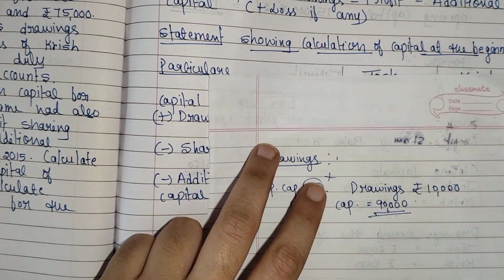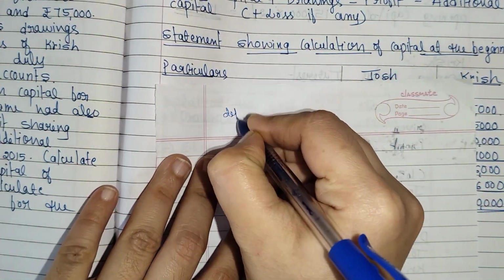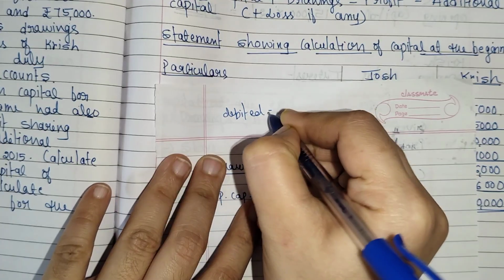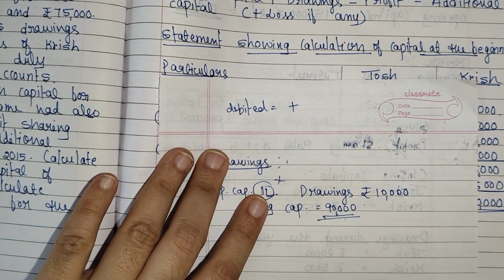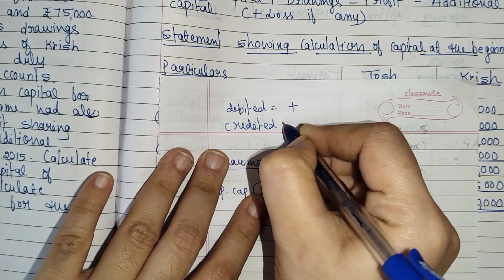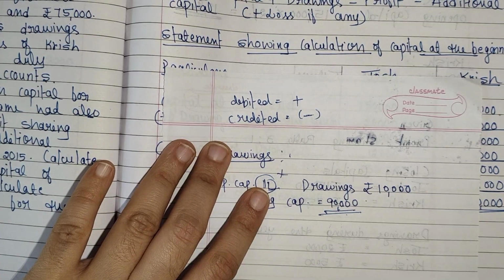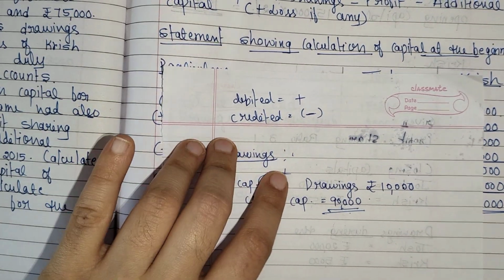If in the question they gave anything debited, then add it. Clear? And anything credited, deduct it. Clear? So remember this rule.